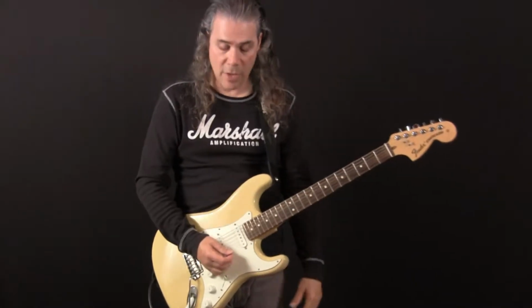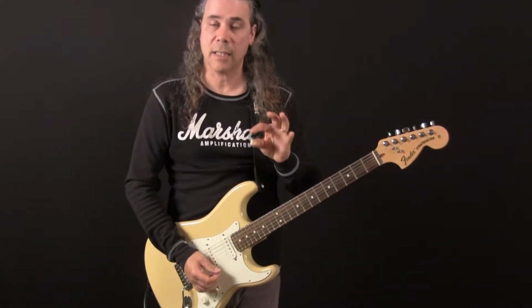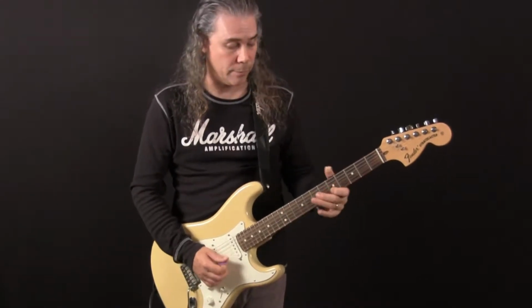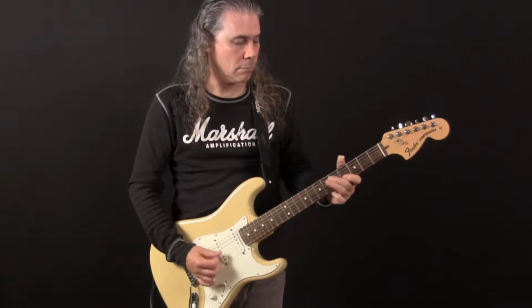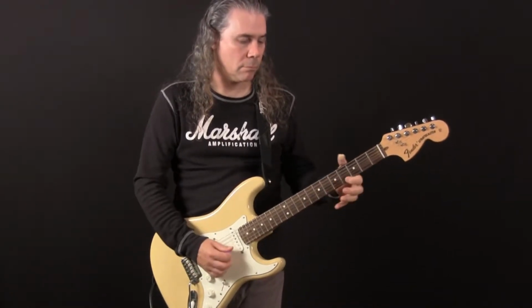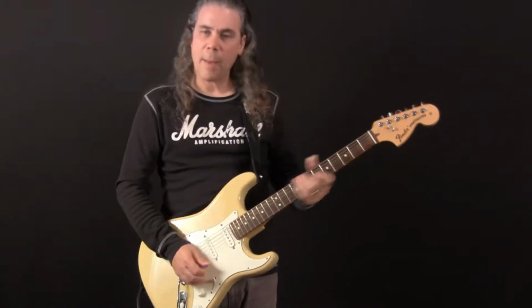But I also have some gain at my disposal, so I could take that theme and play it as single note melody with a gain tone. And that might sound neat.